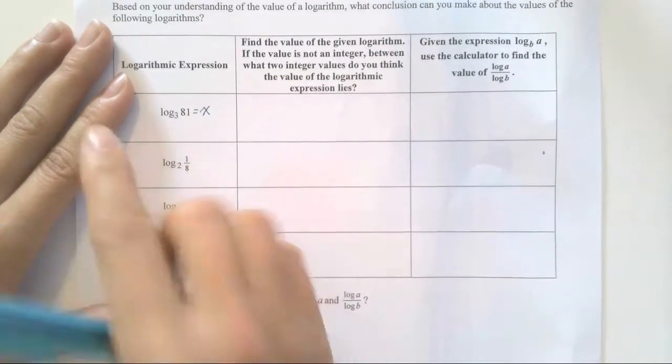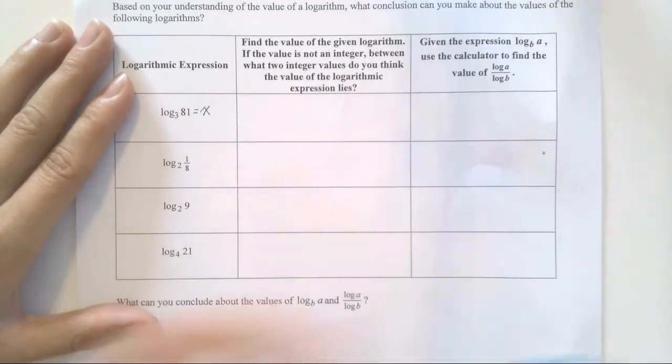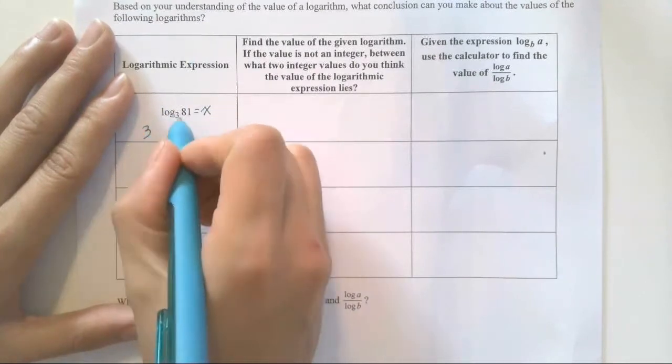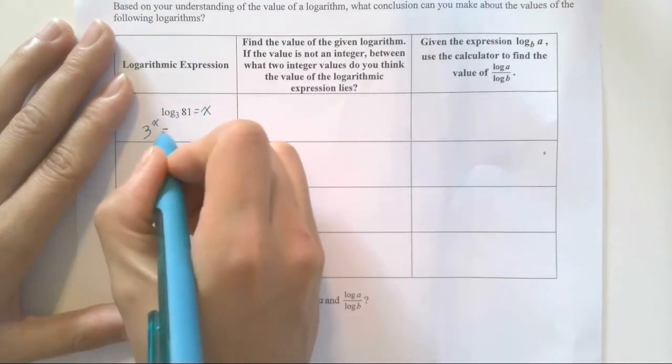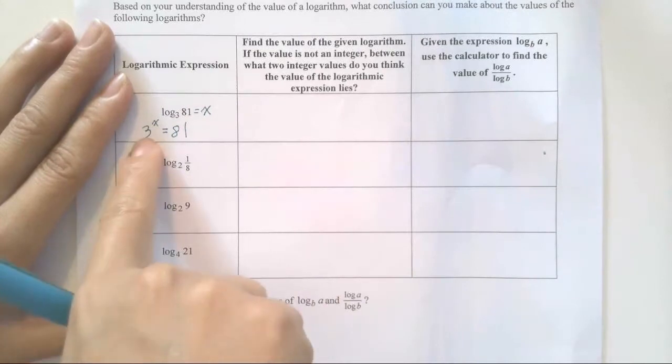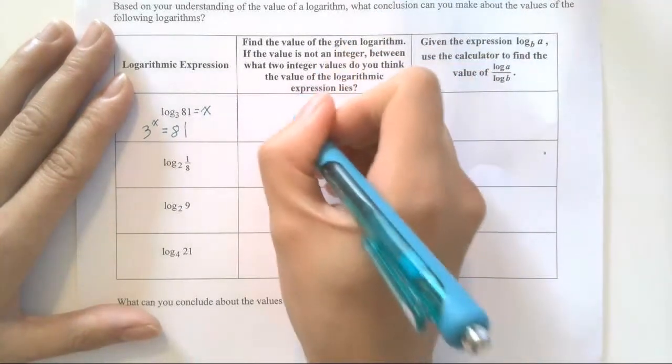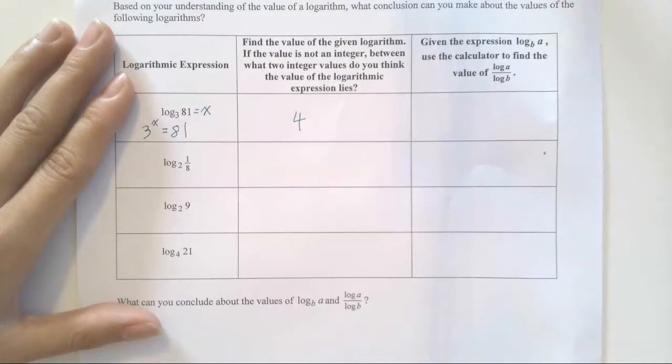Some of you might be able to do this right now, but we need some practice. So the base is 3, the exponent is x, equal to 81. In other words, 3 to the what power gives me 81? 3 times 3 is 9, 9 times 3 is 27, 27 times 3 is 81, therefore 4. Good.